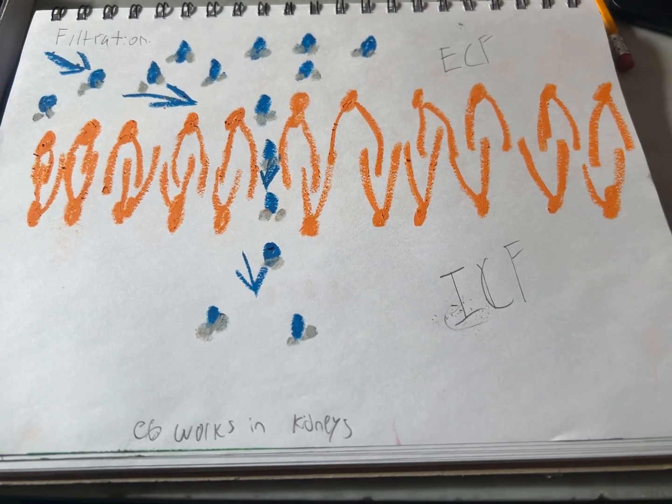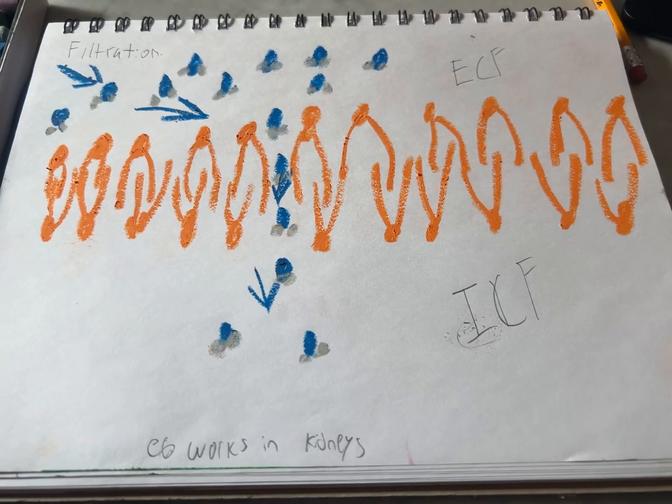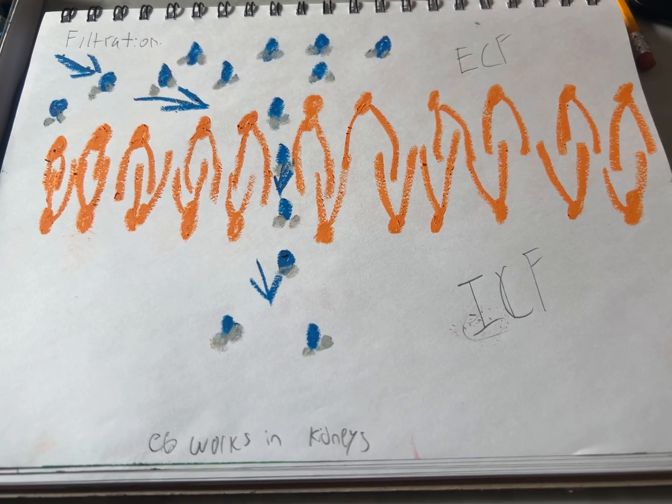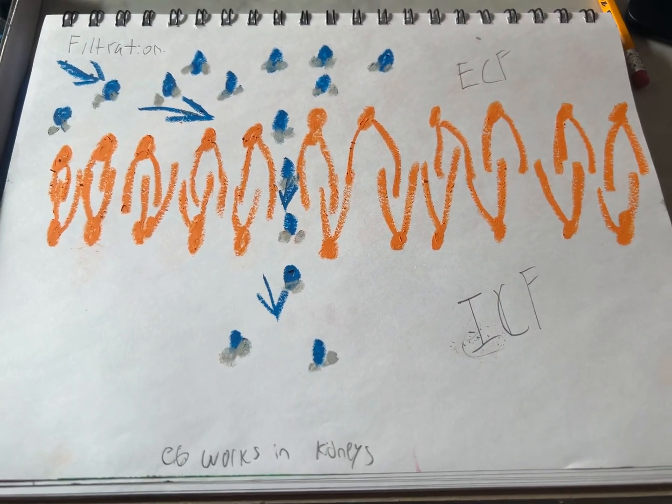All right, everyone, this is my presentation on the different membrane transport mechanisms that allow substances to get through a membrane. The first one is filtration.